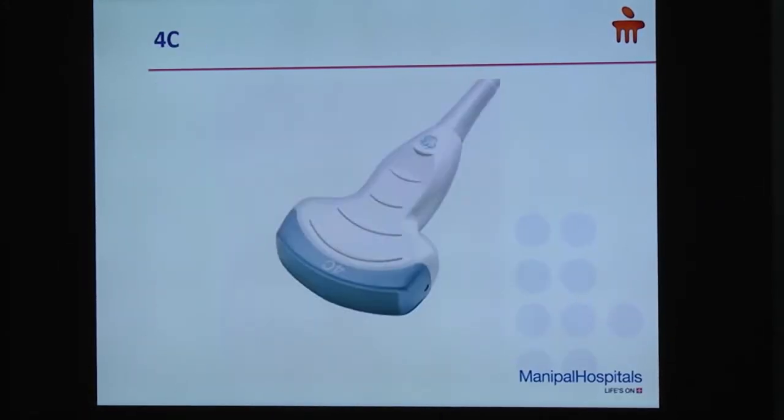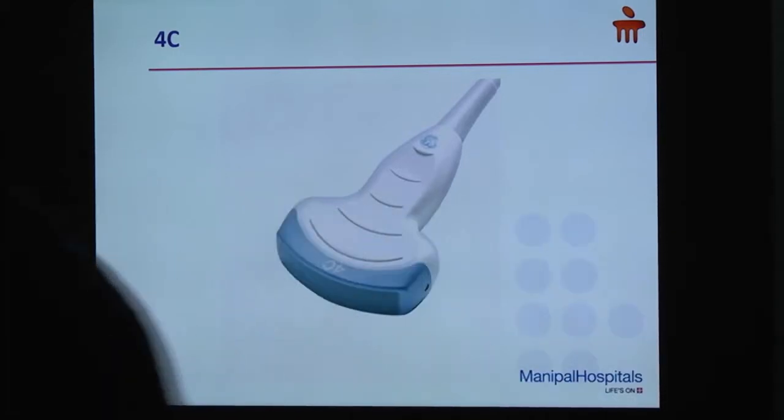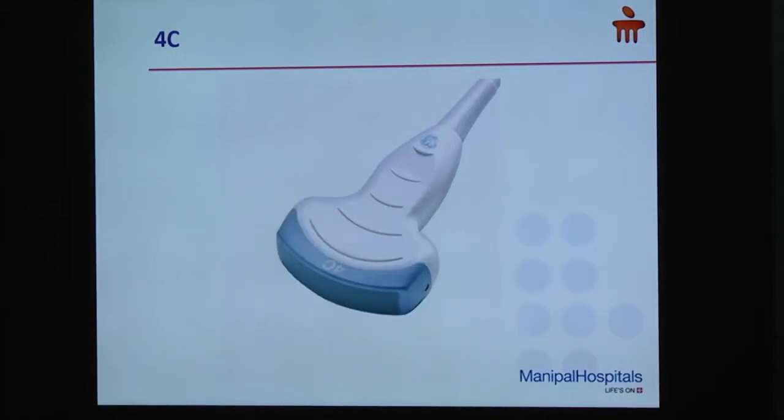The next one, I'm sure you would have seen this probe as well. This is called a curvilinear probe. Sorry, are you able to hear? Yes. Okay. So this is a curvilinear probe. This is an abdominal probe. So it's a 4 megahertz. So it's a relatively lower frequency compared to a 12L or a linear probe. The advantage of this is it goes very deep, even though the resolution may not be as good as the linear probe. So this is useful for studying the deeper parts of the lung.